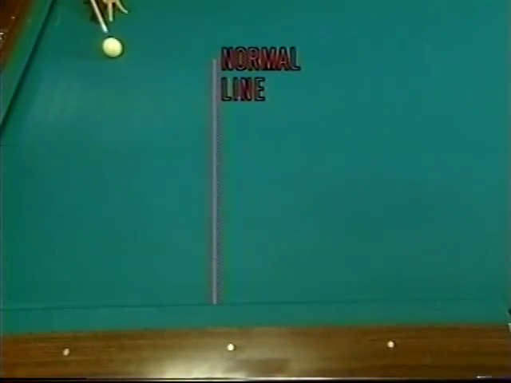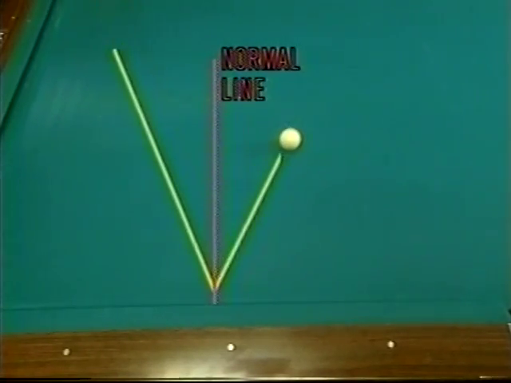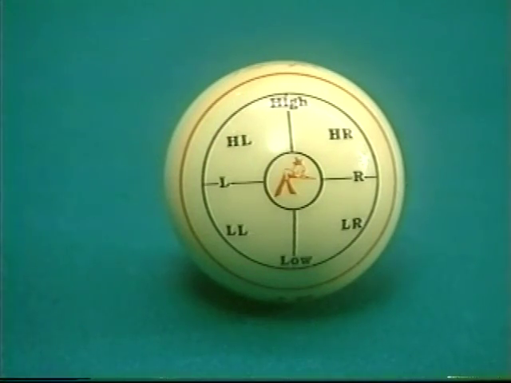When you put side spin on a cue ball, it's called English. And English is all about affecting the way a ball is going to rebound off a rail. We've already seen that a ball with no spin will form equal angles of approach and departure. Angle of incidence equals angle of reflection. To put English on the cue ball, the player hits the ball off center, left or right.